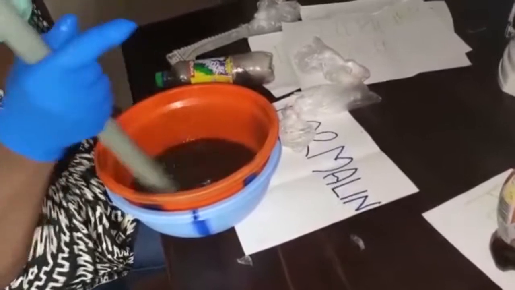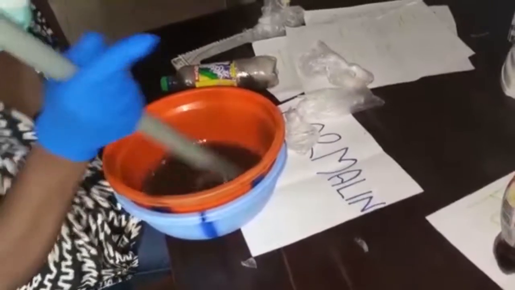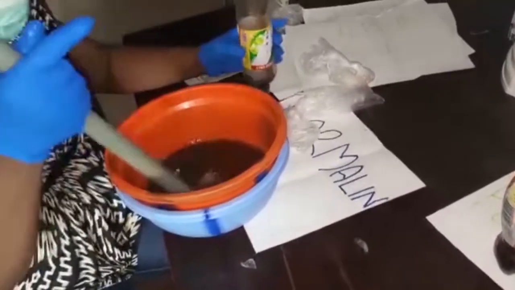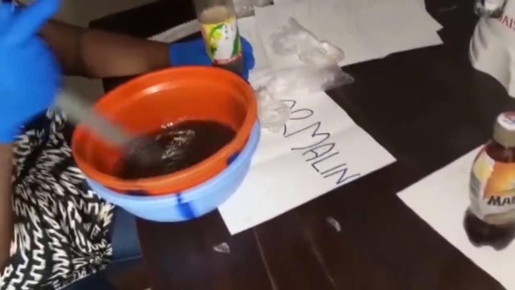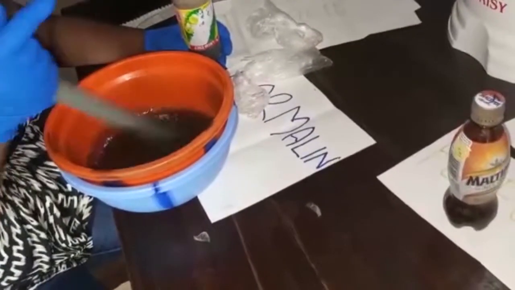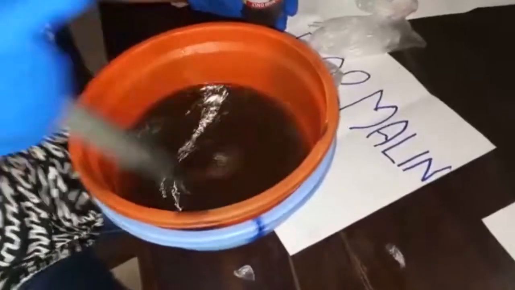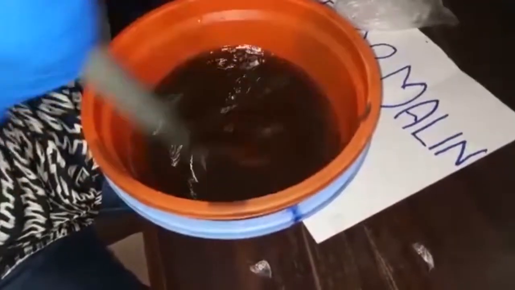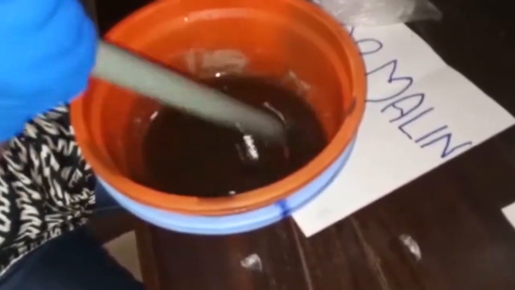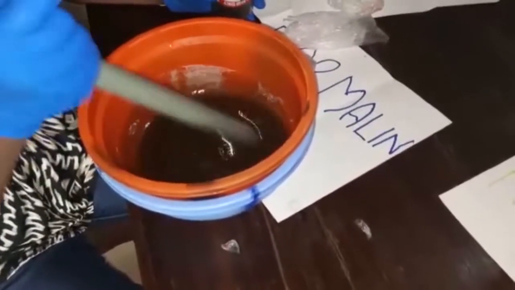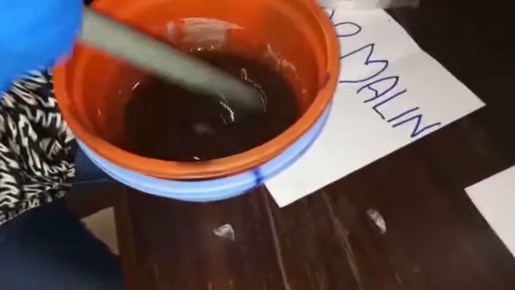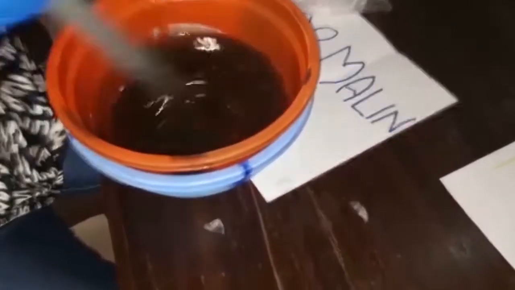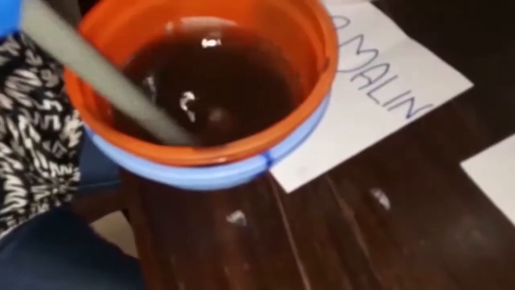Mix it together until you see that the sulfuric acid and Texapon have formed a good mixture. They have mixed together very well.